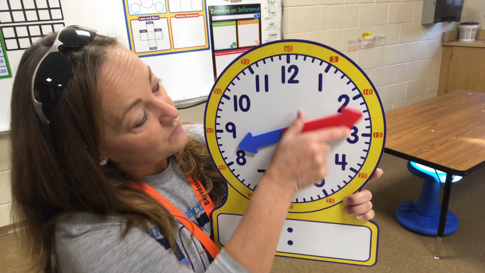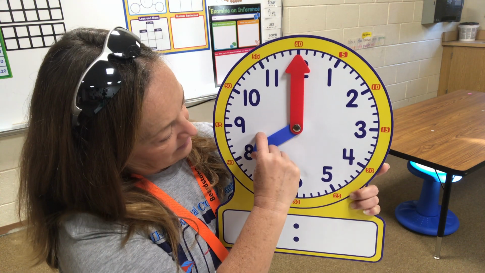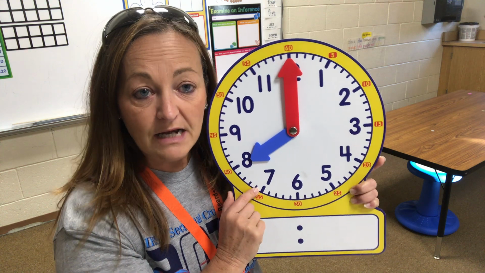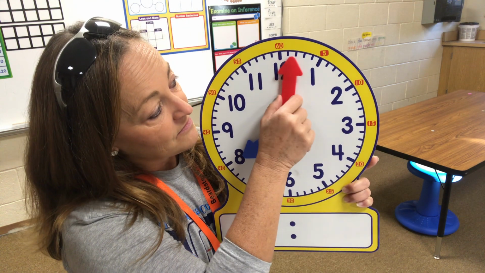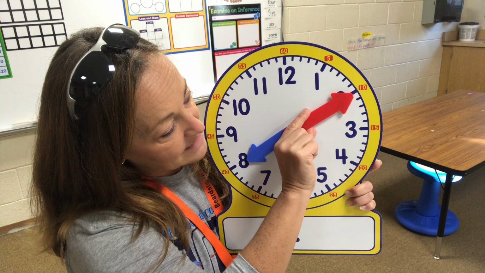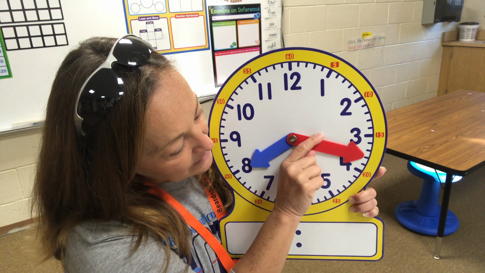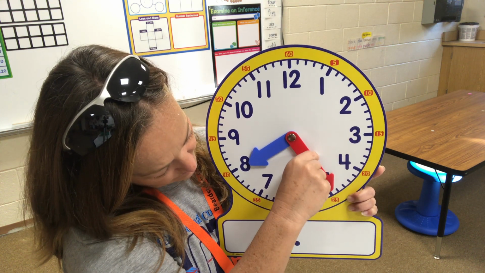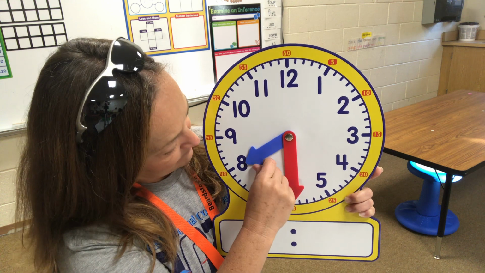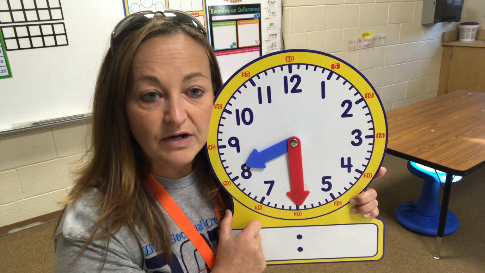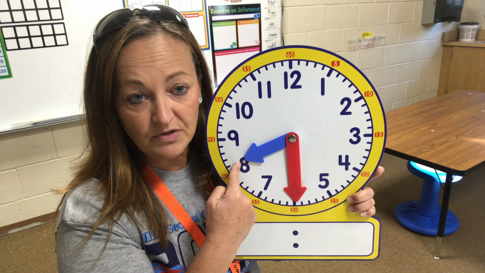So let's watch again. If my clock looks like this and I want to see 8:30, 5, 10, 15, 20, 25, 30. 8:30. This is what analog time looks like with the hands.